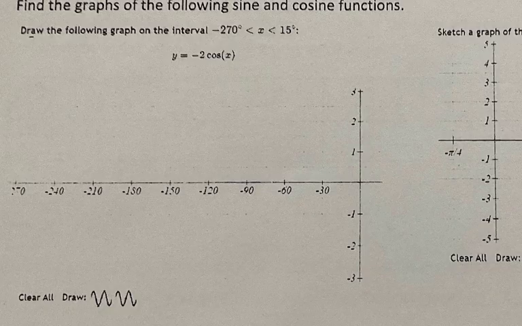All right, so we've done all this in radians. Well, we can do it in degrees. Why? I don't know, just because we can. I wish we didn't, but we can. So let's graph this.